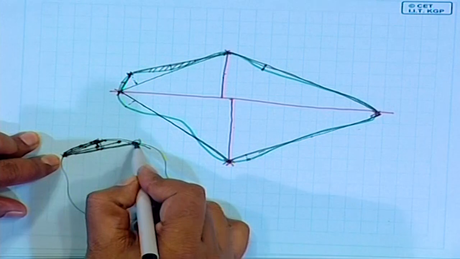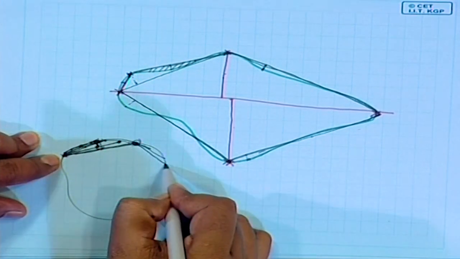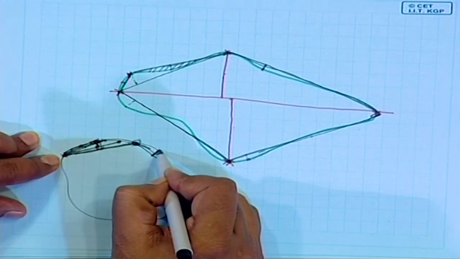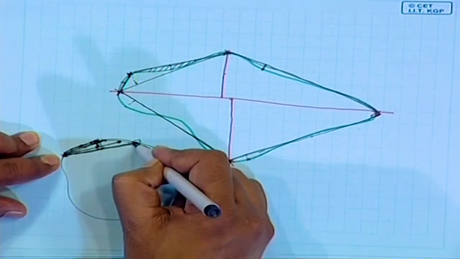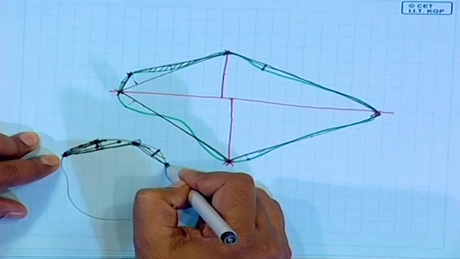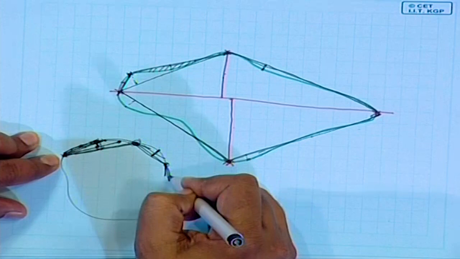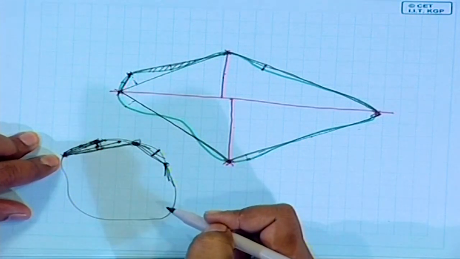Now, I perform the same operation over here, and suppose after I come to this location, this distance becomes greater than or equal to the threshold. So, this becomes my next line segment. Okay. Then I start the same operation starting from this point, and it continues like this.